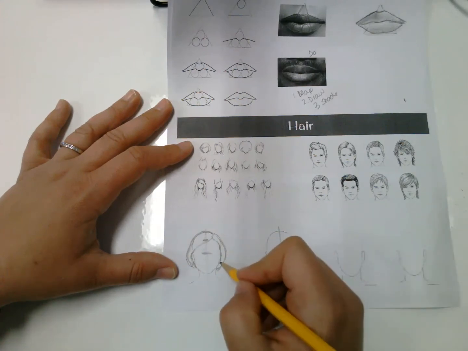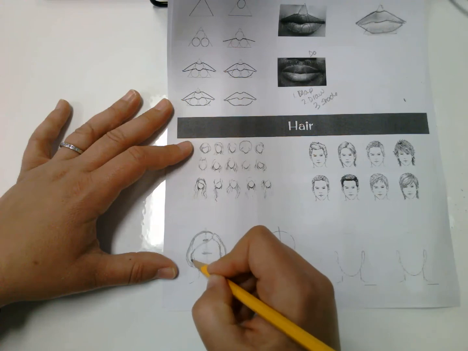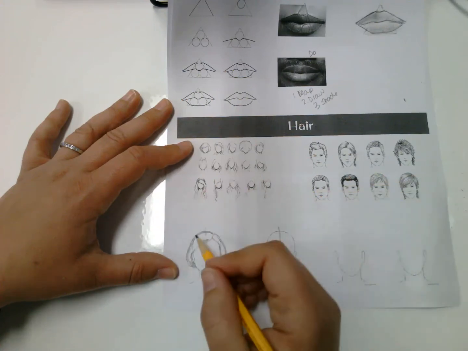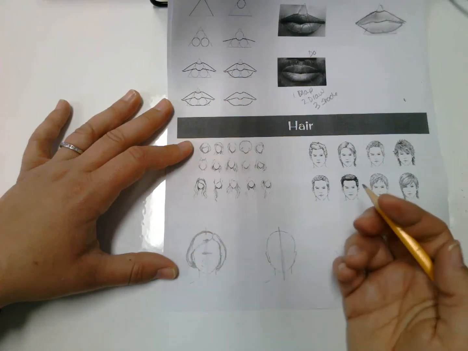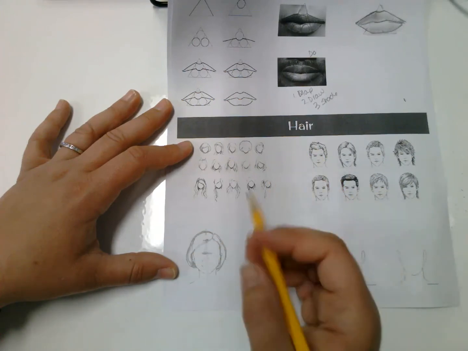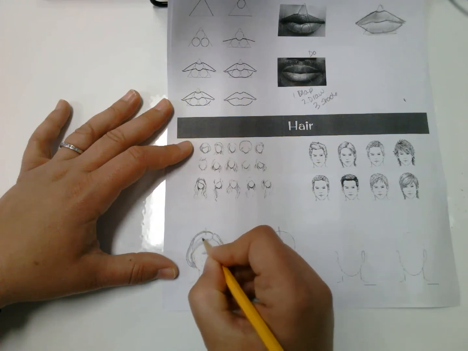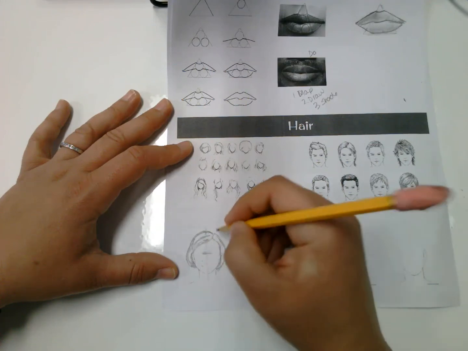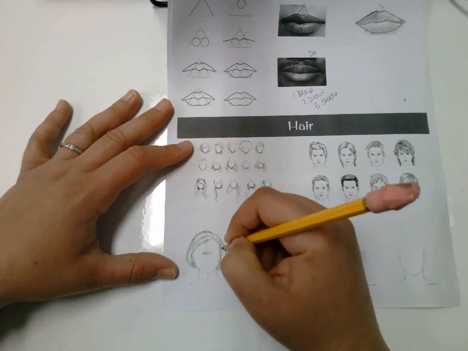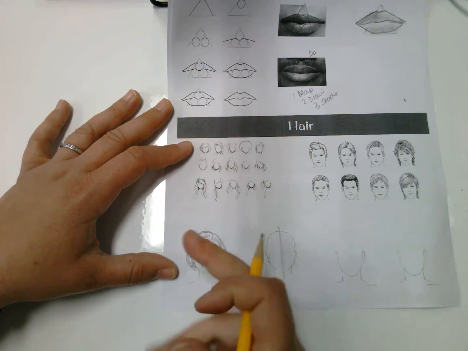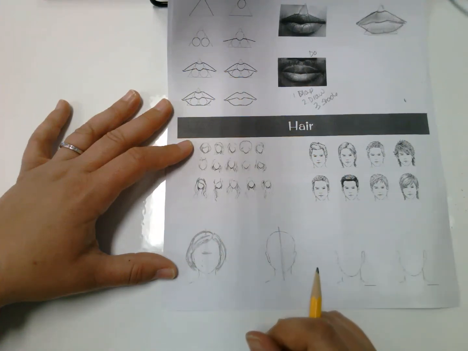Back of your hair, back here is a little bit darker, okay? In the front, you don't necessarily want to put every strand in. You just kind of want to put it where it might be a little bit darker. So I'm going to put a few strands in, just indicating that the hair is going this way, okay? That's it. That's all you got for the hair, okay?